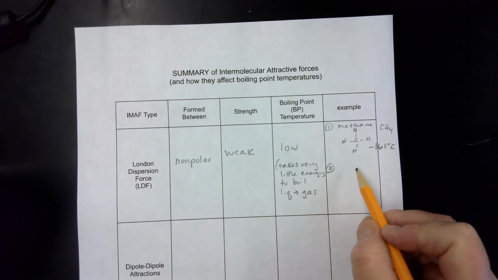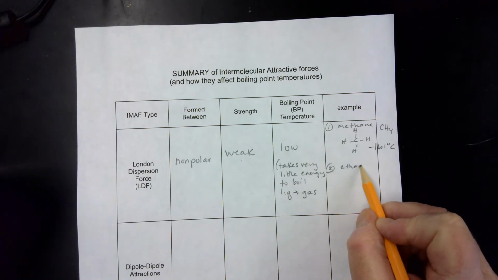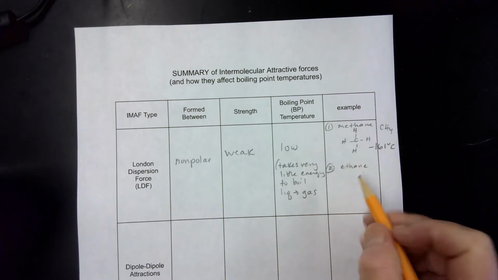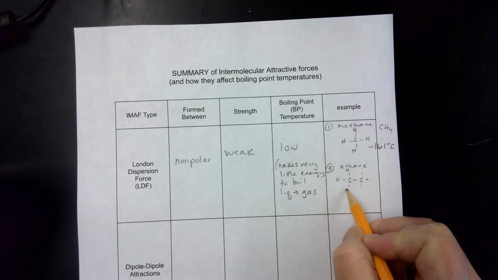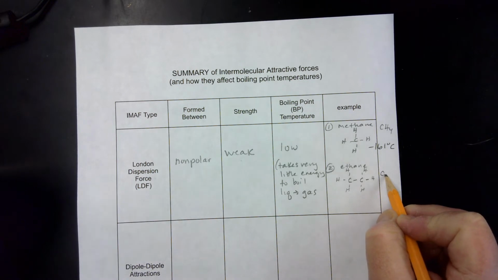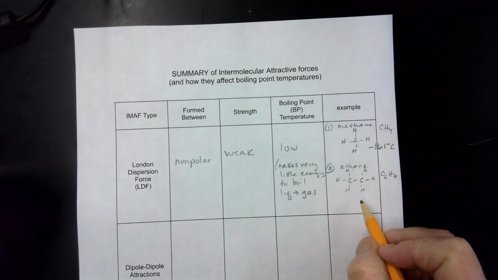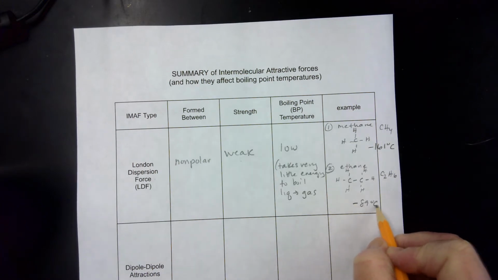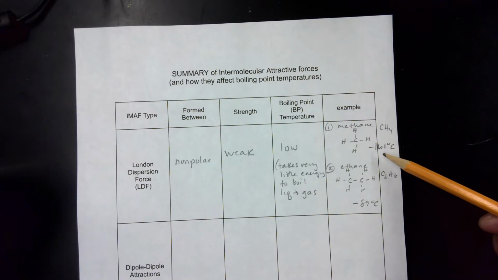Another example I'm going to show you for London dispersion forces is a molecule called ethane, which is very similar to methane. Instead of 1 carbon, this molecule has 2 carbons, and then each carbon has 3 hydrogens attached around it. So this has the chemical formula C2H6, and ethane has a boiling point of negative 89 degrees Celsius. So these are both pretty low boiling points. It does not take very much energy to turn them from a liquid into a gas.